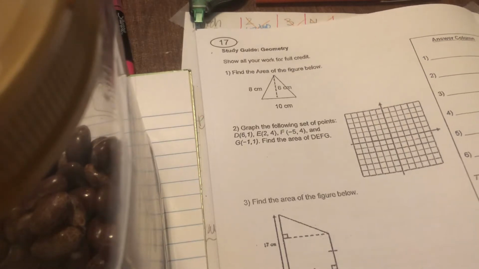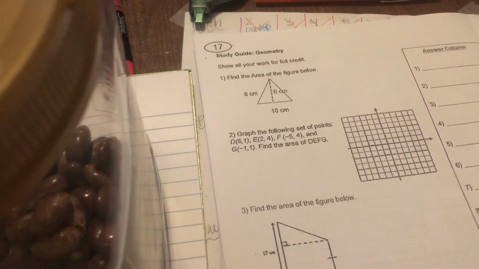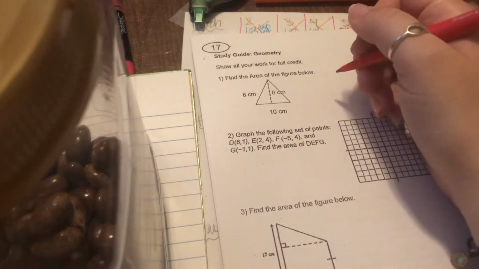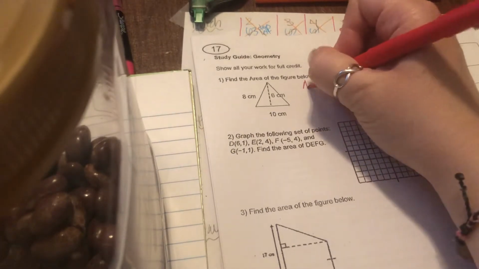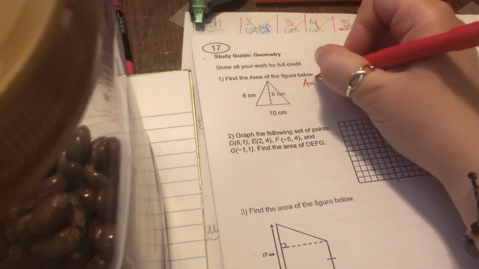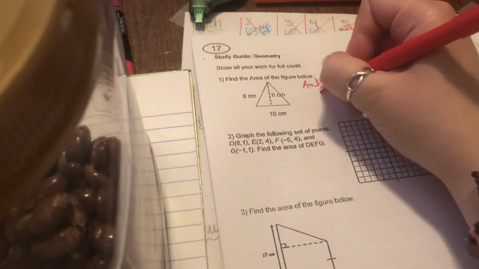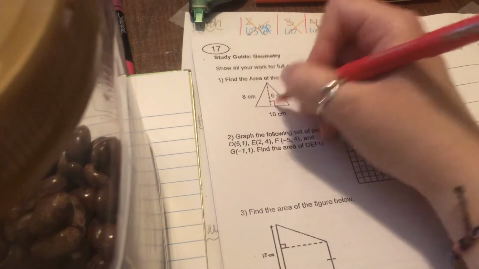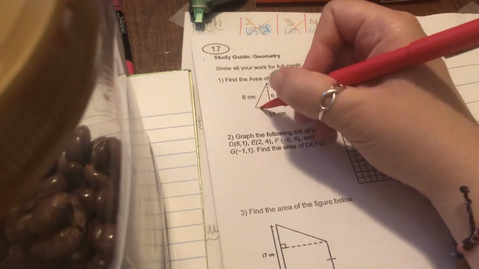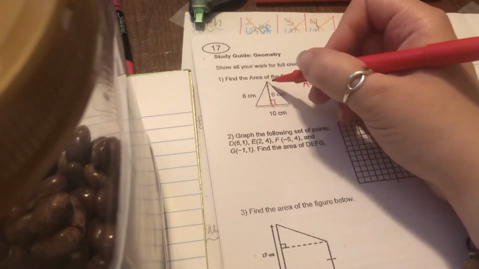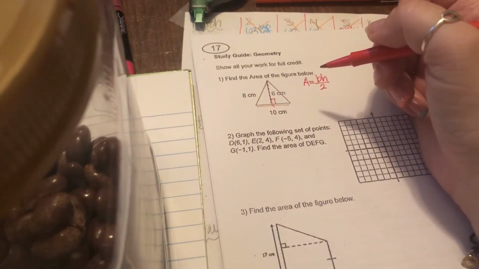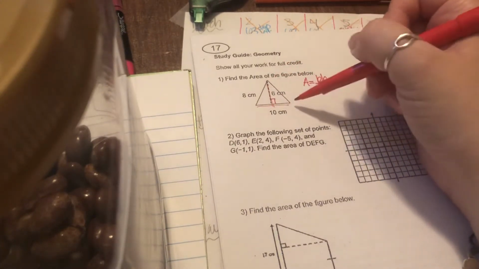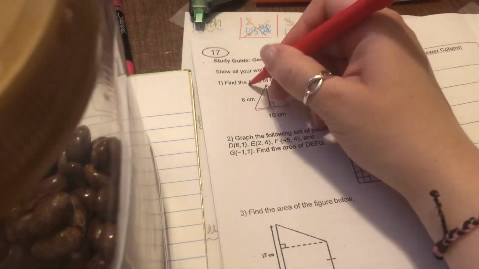First one says, find the area of the figure below. It doesn't tell you what it is, but hopefully you know that's a triangle. And the formula for area of a triangle is 1/2 base times height, or base times height divided by 2. The height comes down perpendicularly, and it connects the height to the base. So that 8 there is just to confuse you. If they were finding the perimeter, I would need to know that. But they didn't ask me that. They said find the area.